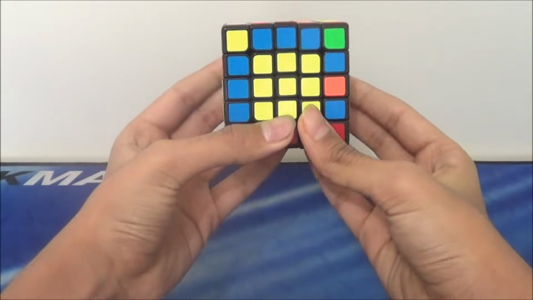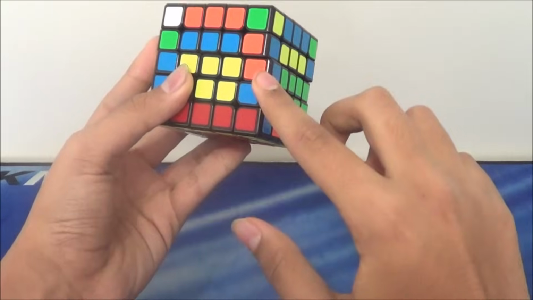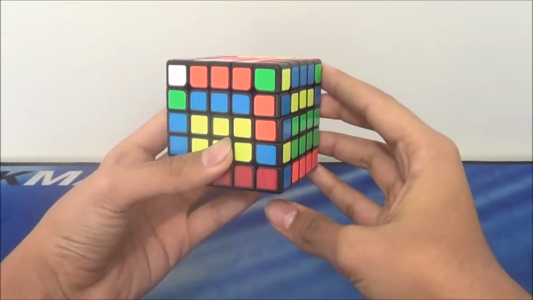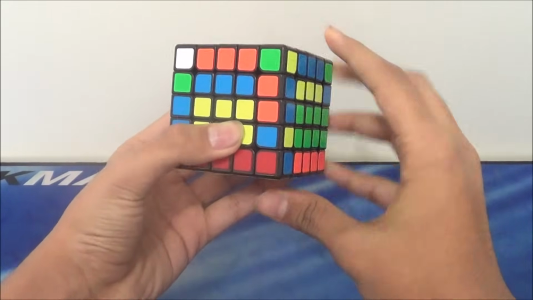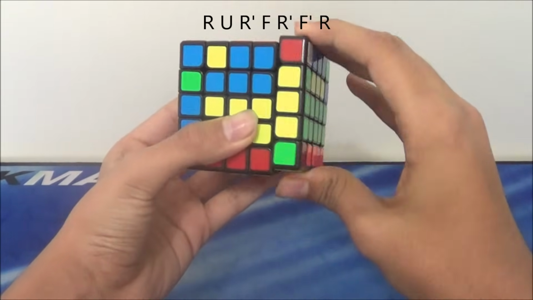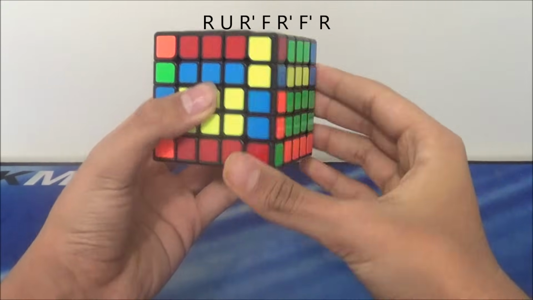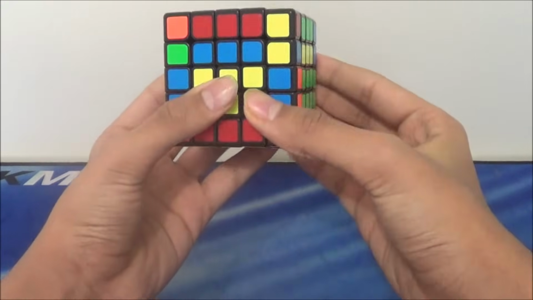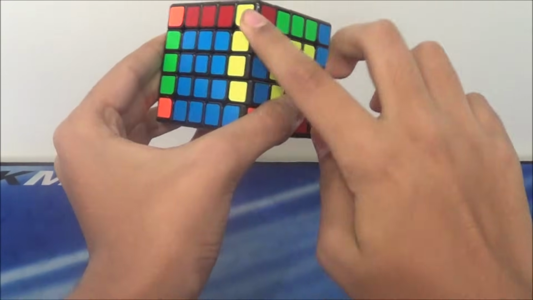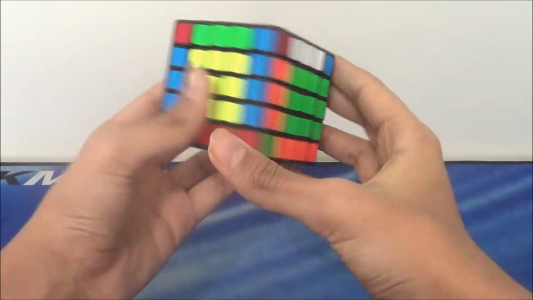And all you're gonna do is you're gonna bring the spot over and you're gonna flip this edge. So how you flip an edge is simply by doing this. So that just flipped the edge, and when you realign the centers, this edge is solved. This one won't necessarily be solved, and I'll just show you a quick example of that.